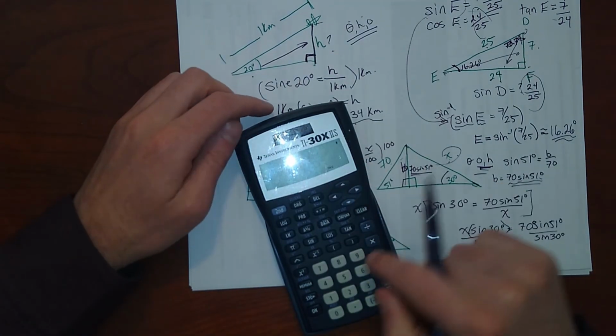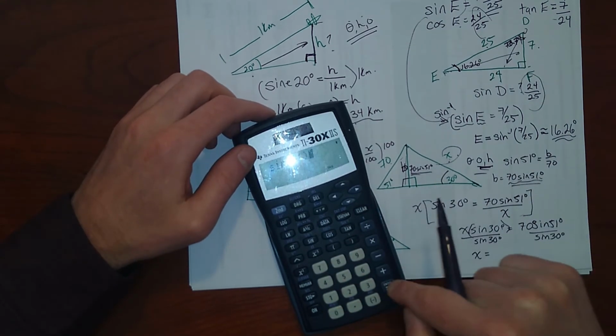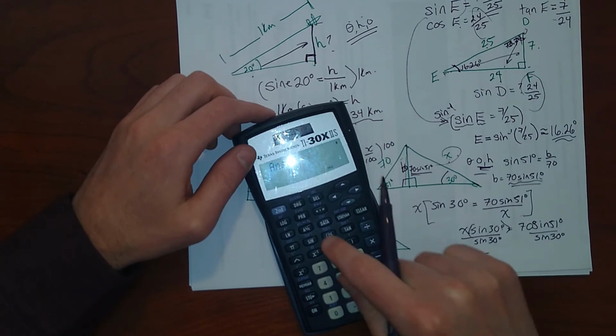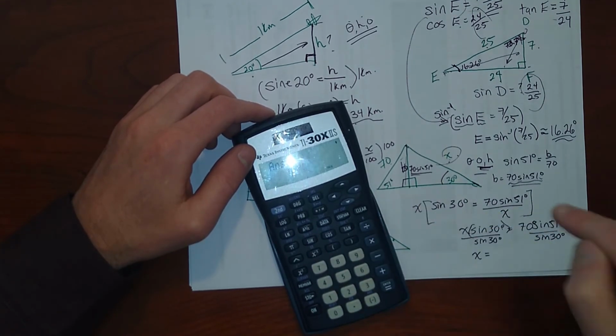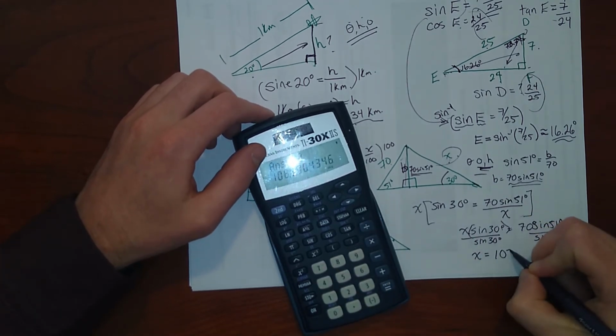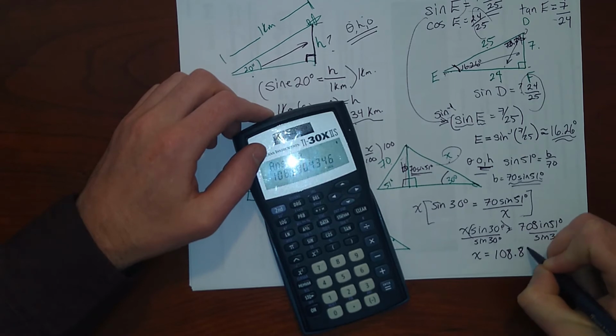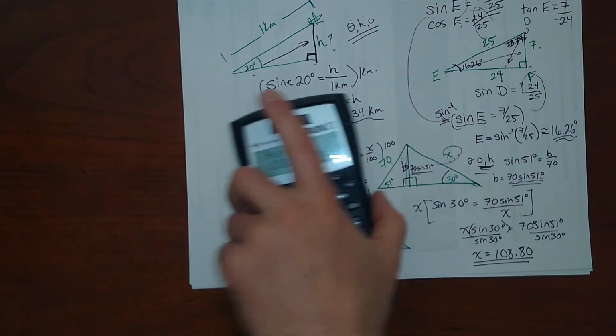Okay, so I can do this as sine of 51, divide that by the sine of 30, multiply that by 70, and I get 108.80 for this side length value.